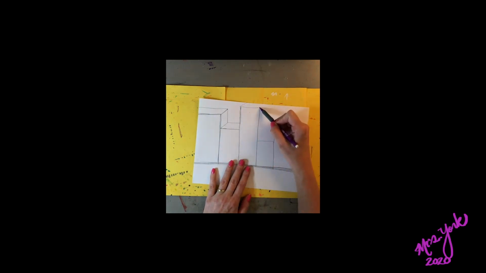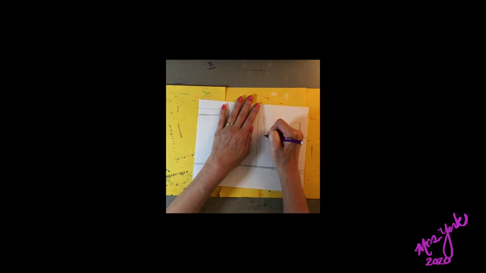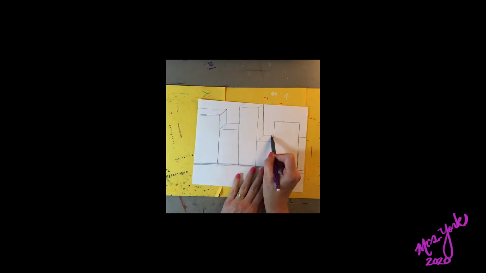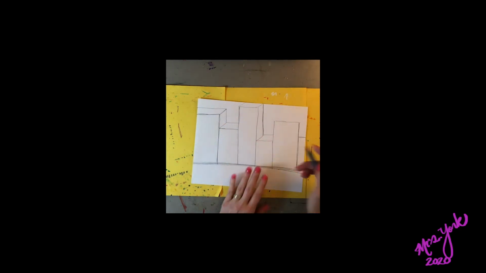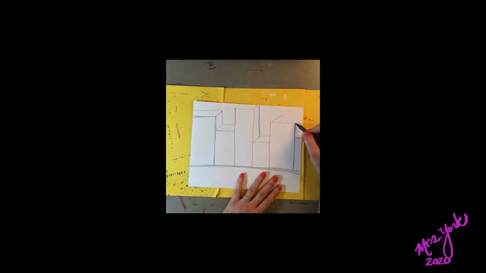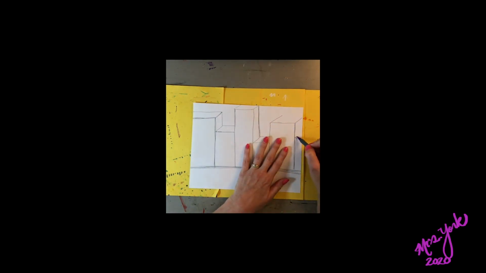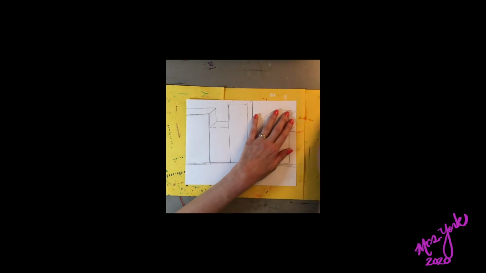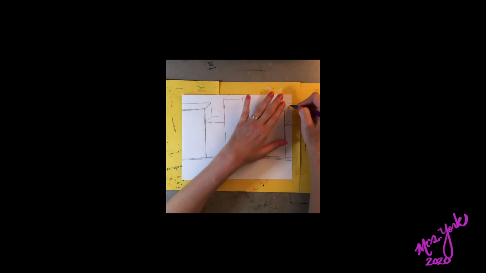Now diagonal, diagonal, diagonal, or vertical. Okay. And then right here, I'm just gonna do horizontal. Look, it's looking like it's taking up space. Okay, diagonal, diagonal, diagonal, horizontal, horizontal like this, and down.